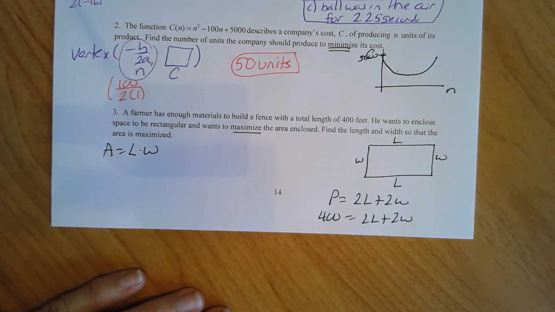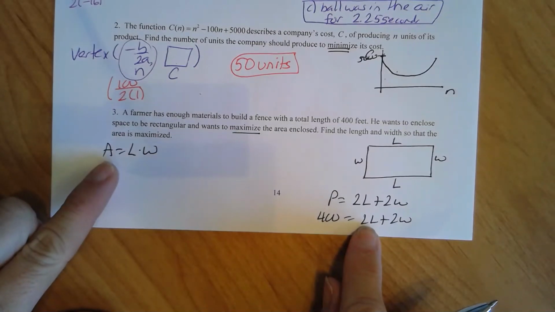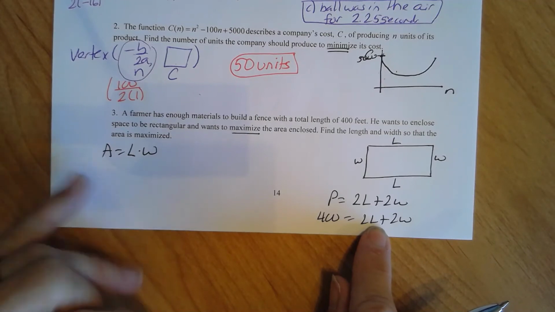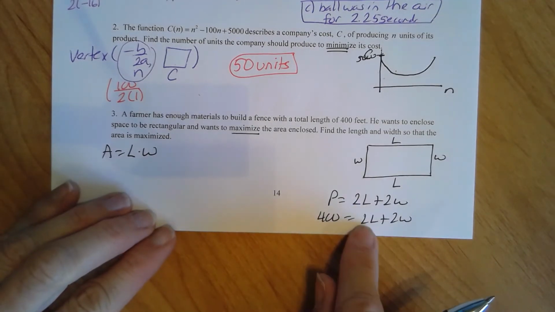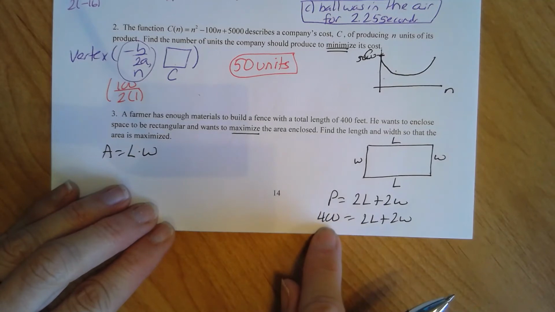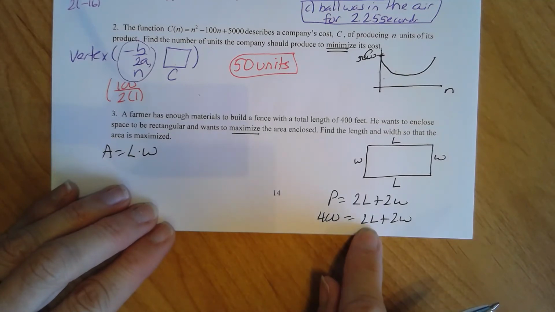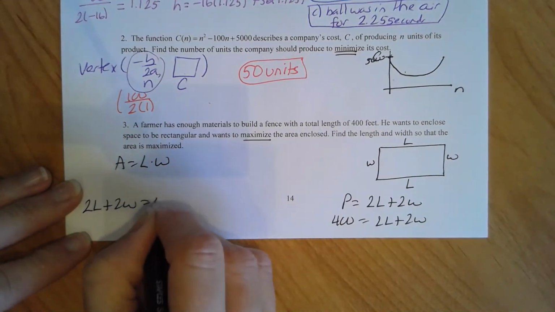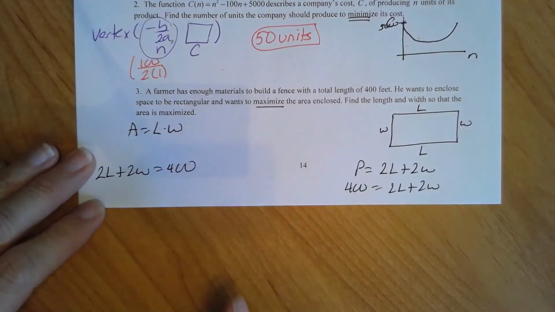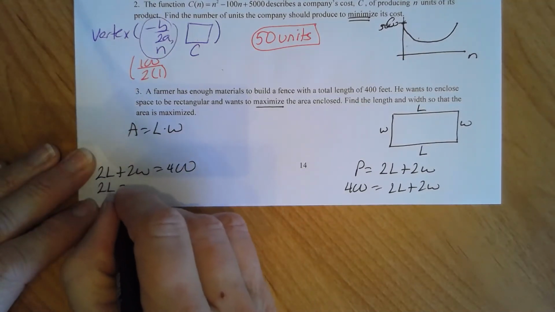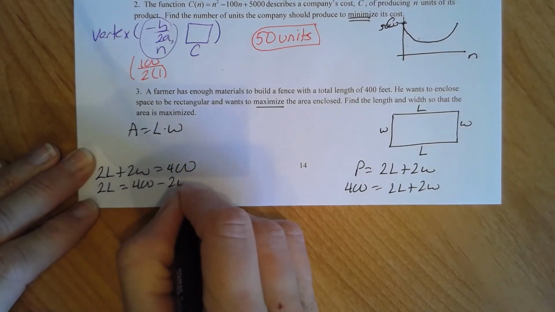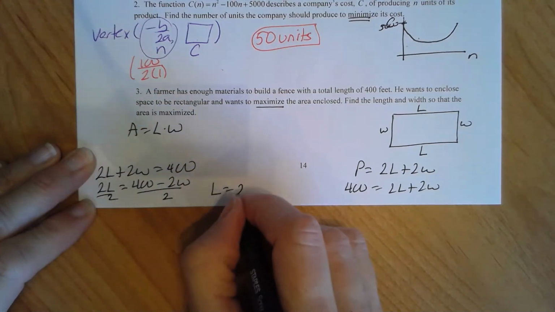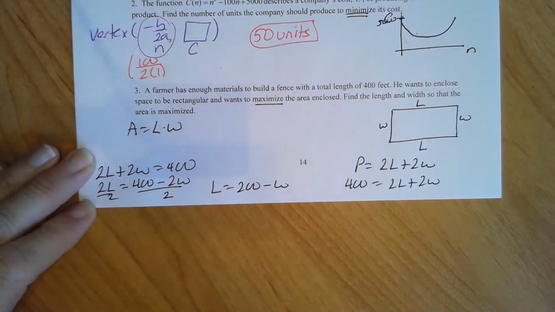Okay, so what do we need to do? We need to combine these formulas. Well, how do we do that? We're going to take our variable L and substitute in. Remember how we worked on getting a variable by itself? We need to subtract over the 2W and then divide everything by 2. So let me come over here for a second. I'm going to flip the 400 over to the other side. That's fine to do. We're going to subtract the 2W. So 2L equals 400 minus 2W. And then we're going to divide everything by 2. So we get L equaling 200 minus W.